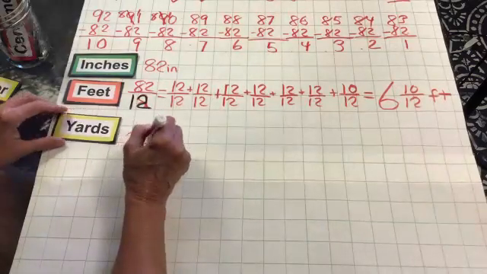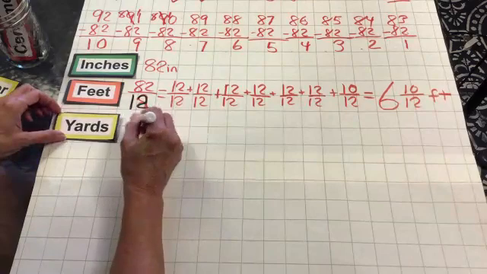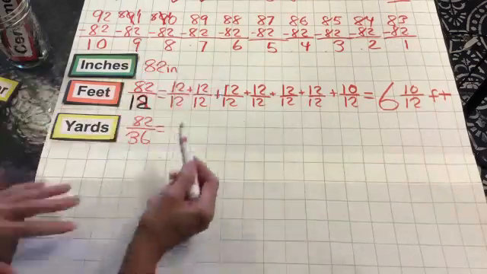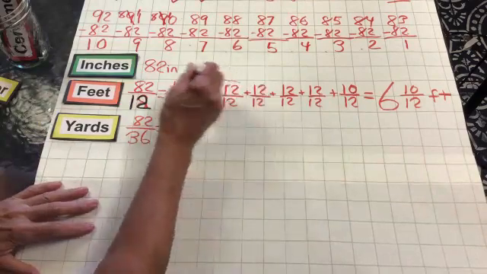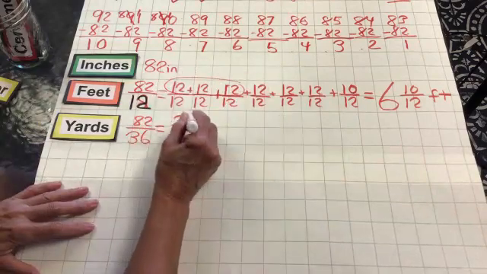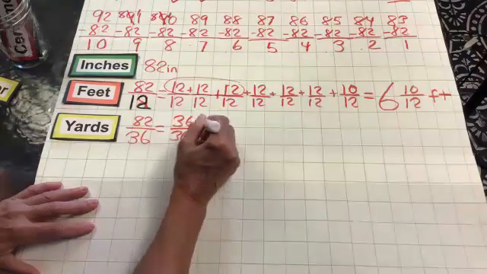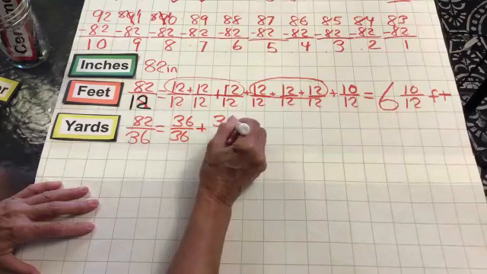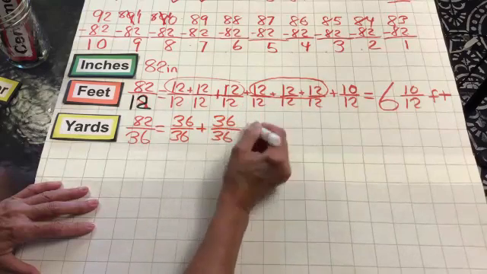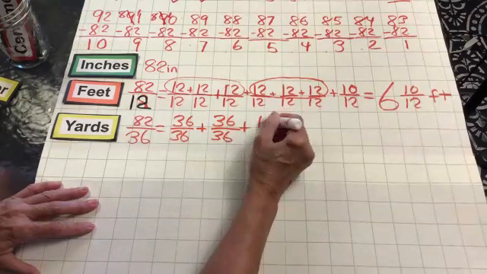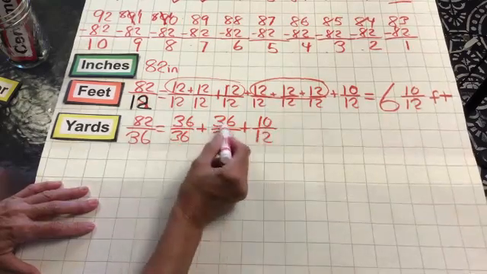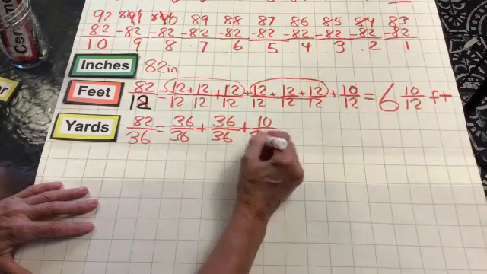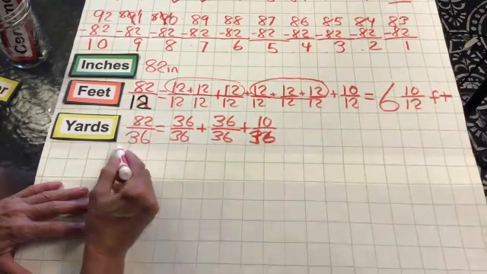Yards, it takes 36 inches to make a yard. We have 82. We're going to use our feet to figure out our yard. So we know 3 12s make 36. So here's 3 12s to make a set of 36. And then here's 3 12s to make a set of 36. And then we have 10. We add 36 plus 36 plus 10, we'd get 82. That's the ticket.